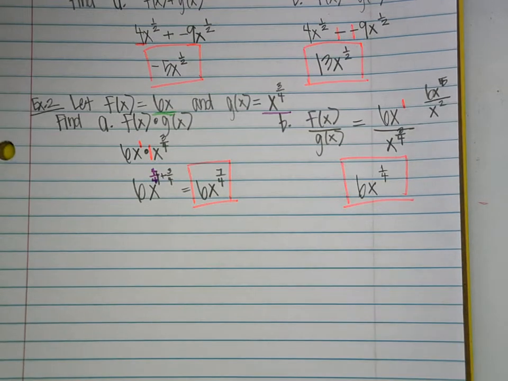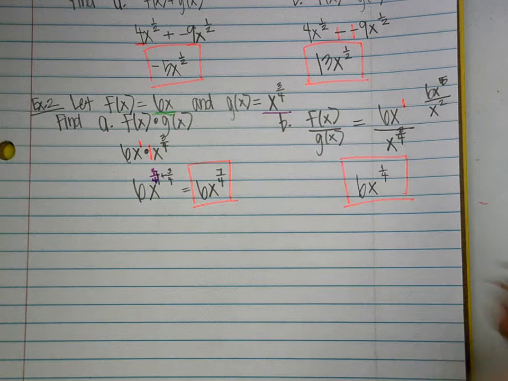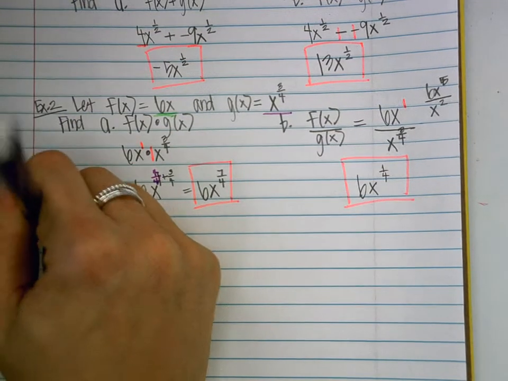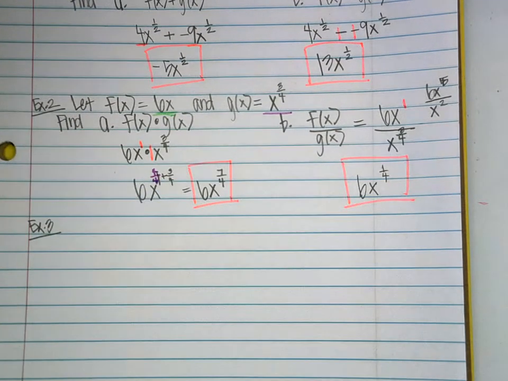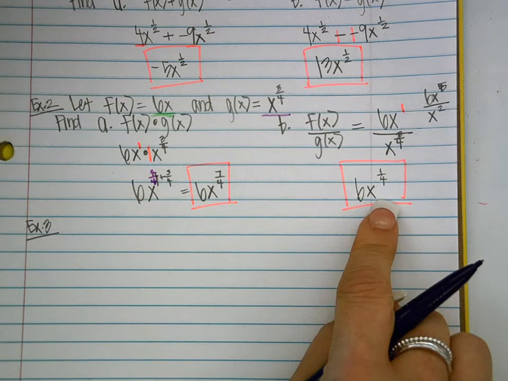The domain part, no. For these, no. Okay, these are super easy. Next one, for number 3. How do you get it down to the x to the 4? Do you do that reducing part?